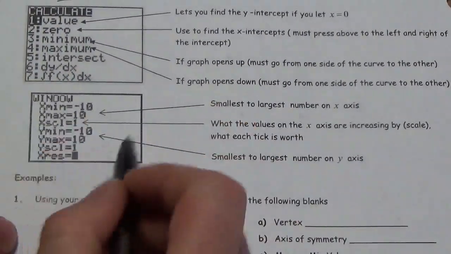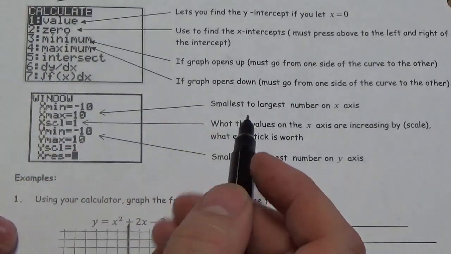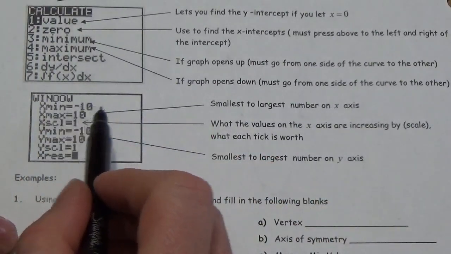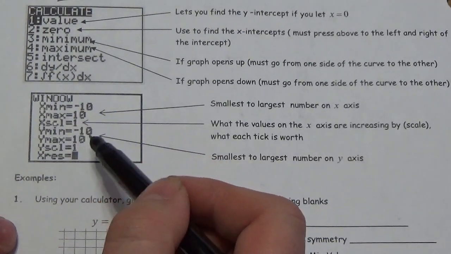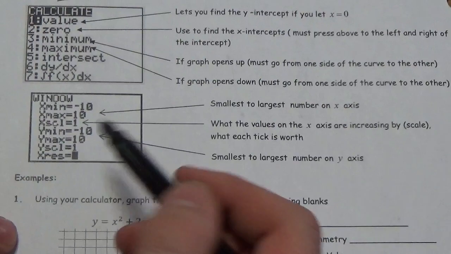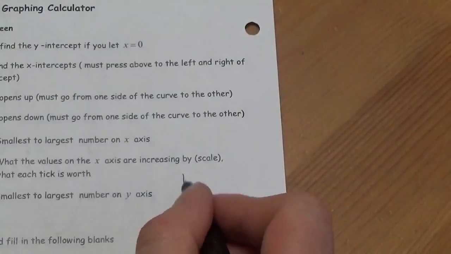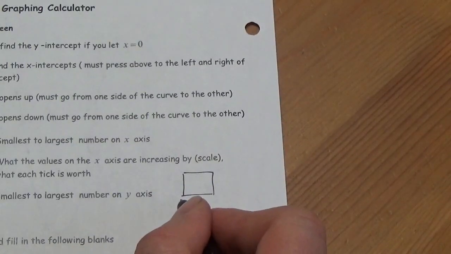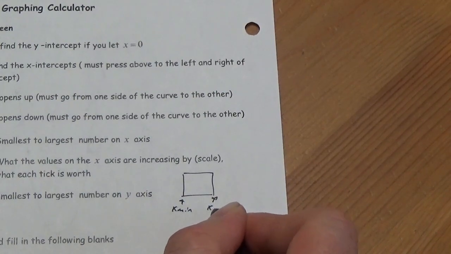Then, make sure we're taking a look at the window here. When you have your calculator in basic default settings, its x min and max are going to be negative 10 and 10, and it goes up by 1. The y min and max are negative 10 and 10, and again, it goes up by 1. Now, what that means is, when you look at the screen, left and right, this right here is your x min, this right here is your x max.